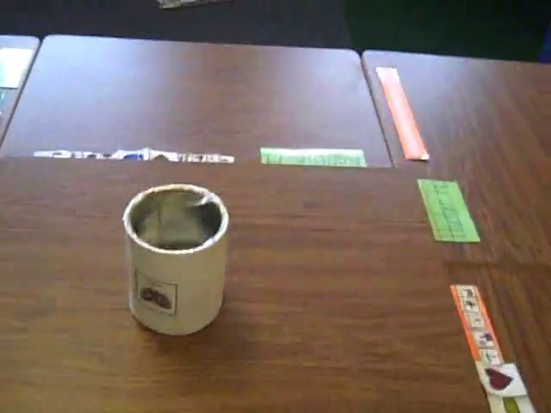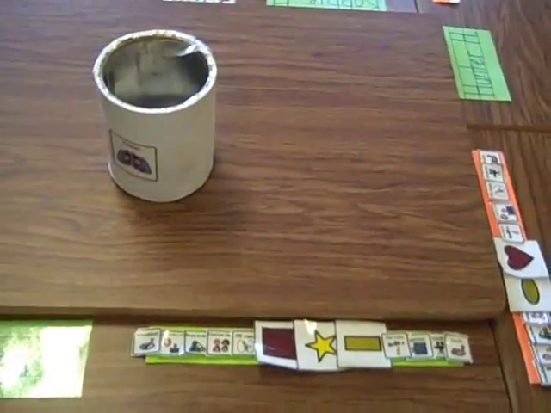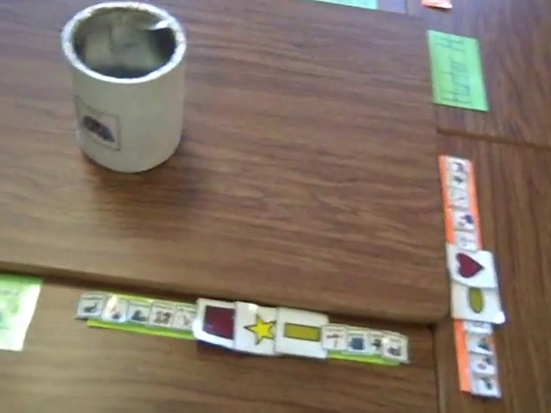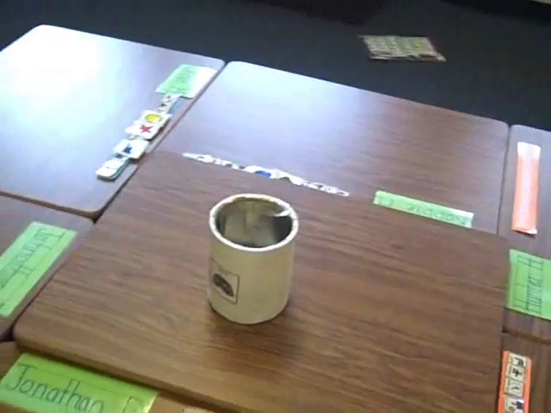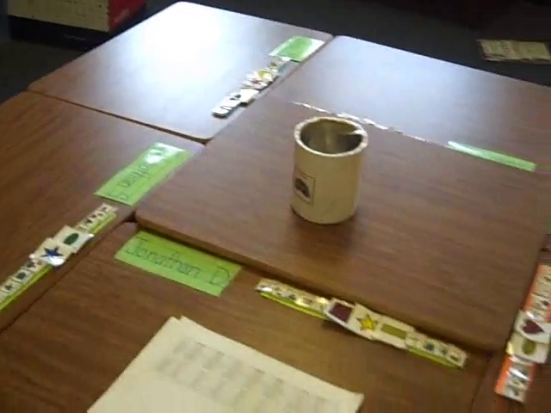So not only does this keep them going on their schedule, but they're also able to get up and move around a little bit in the process. At the beginning, when we first start this, it is a little hard, but we train our students on how they're supposed to work. So that is my scheduling.